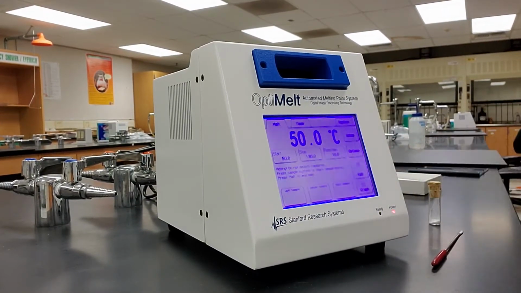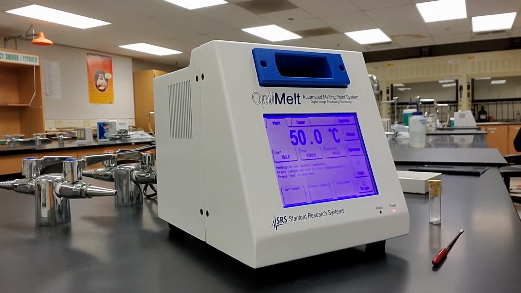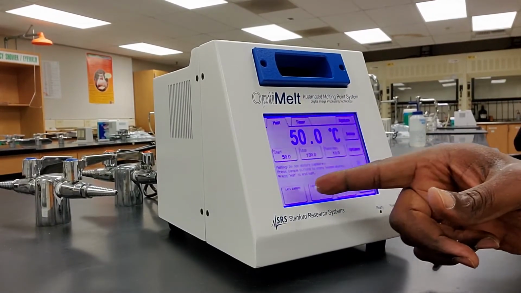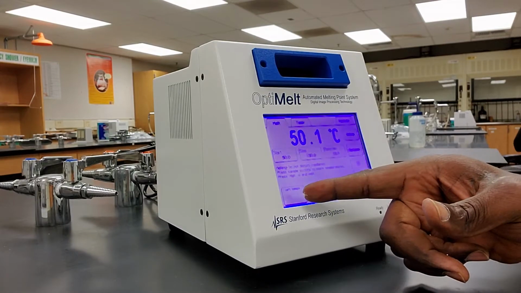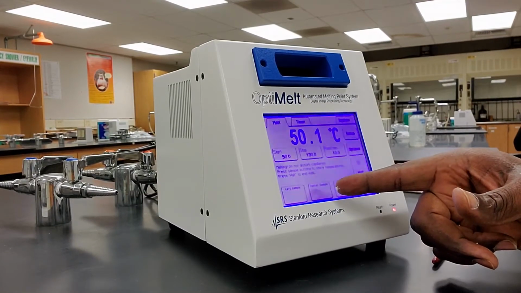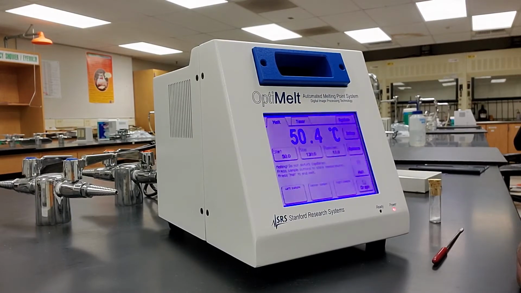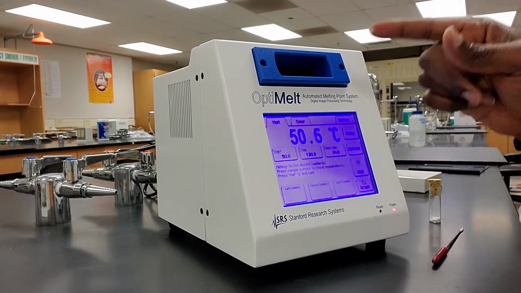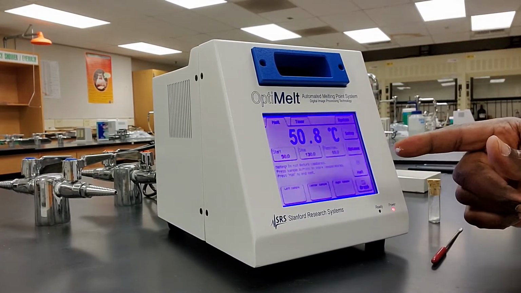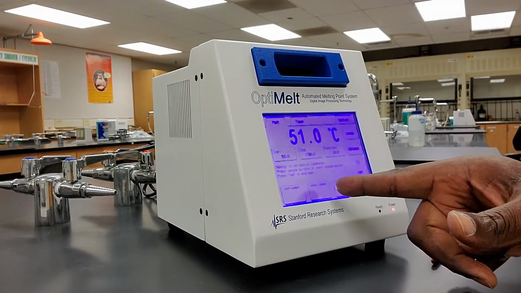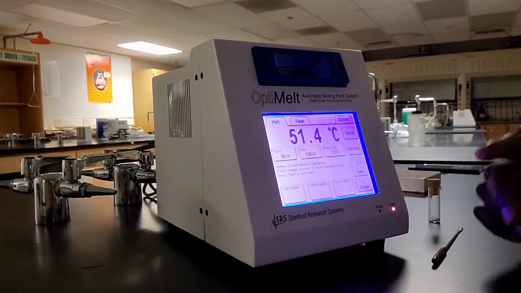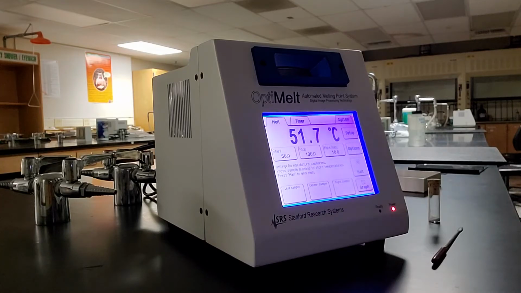I'm going to hit the start button. And once I hit the start button, you're going to see 3 windows come up: 1 window for the left sample, 1 window for the center sample, and 1 window for the right sample. I have put my sample in the middle or center compartment. And so I'm going to be looking at this center sample button. Okay? I'm going to be looking at this center.